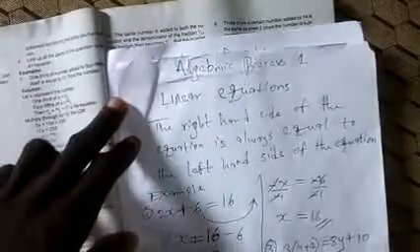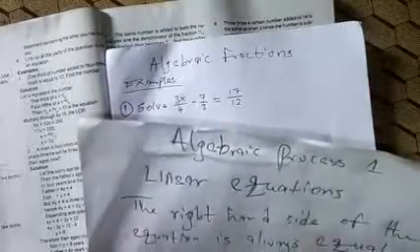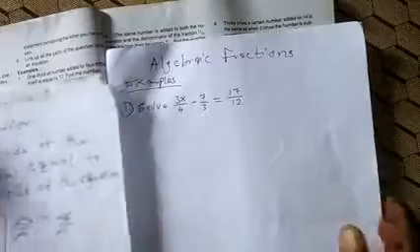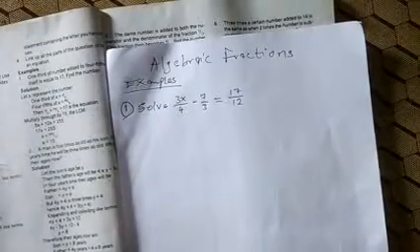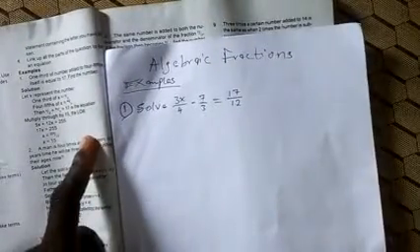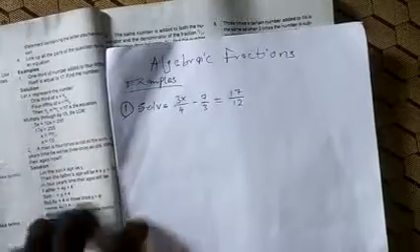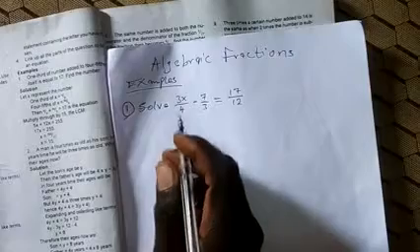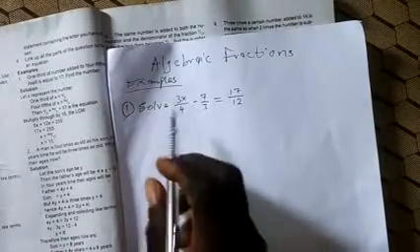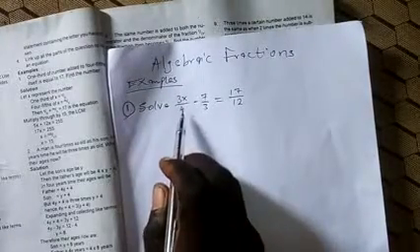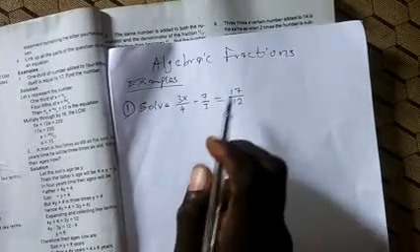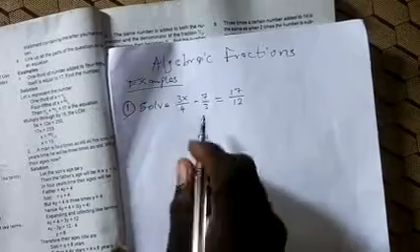In this video tutorial we shall continue with the solving of our algebraic processes under linear equations. This time around we are going to treat algebraic fractions. Suppose we are given an algebraic equation. Solve 3x over 4 minus 7 over 3 equals 17 over 12.